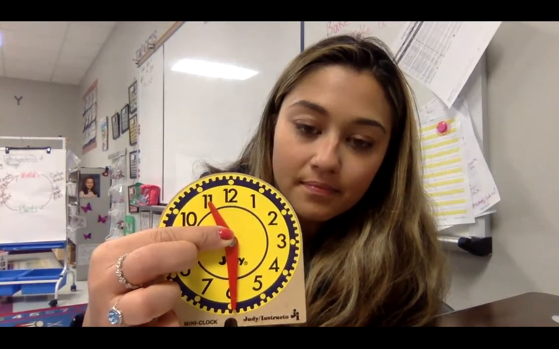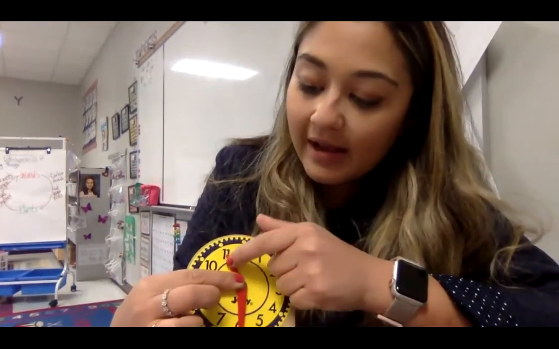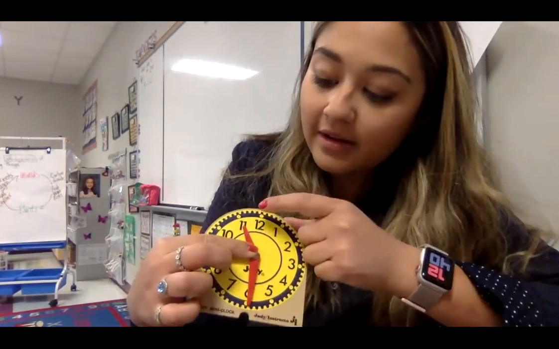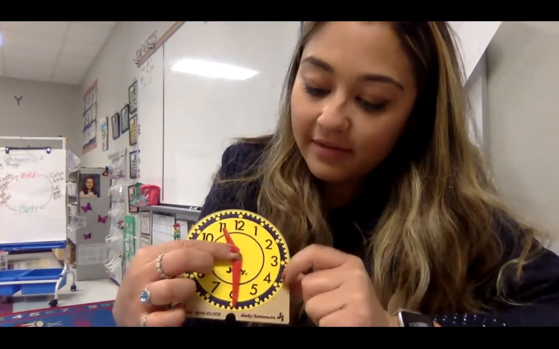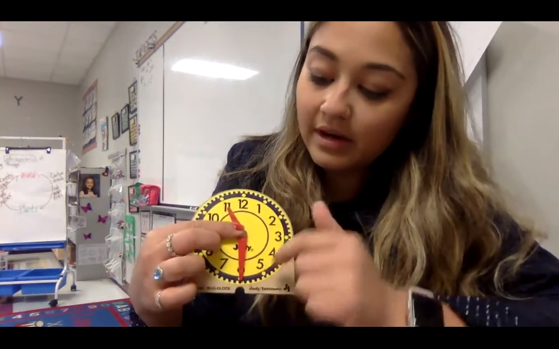11:30, very good, because look, this hour hand is pointing to the 11, and we know that this minute hand is at the 30 because it goes 5, 10, 15, 20, 25, 30. 11:30.